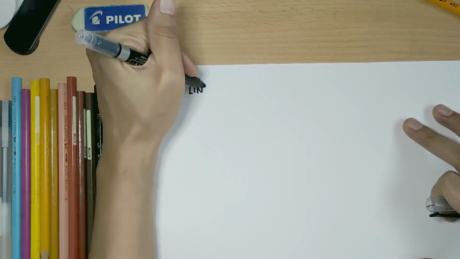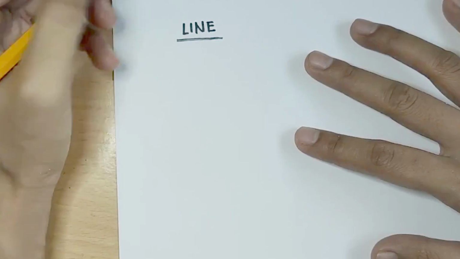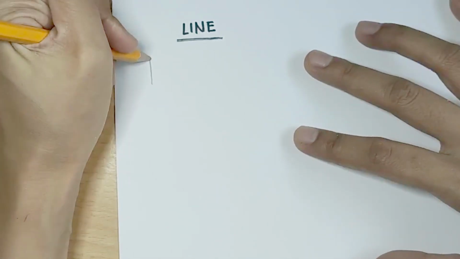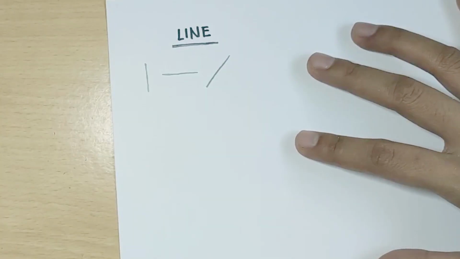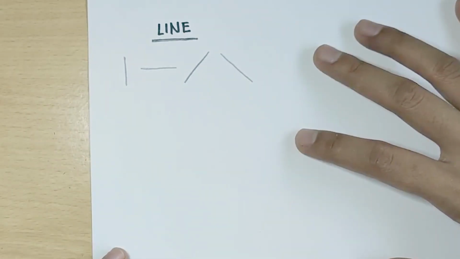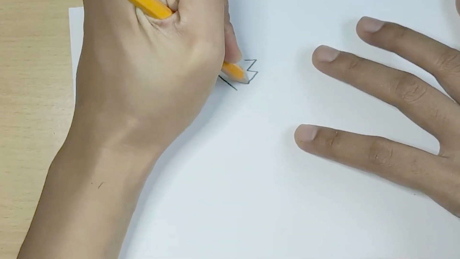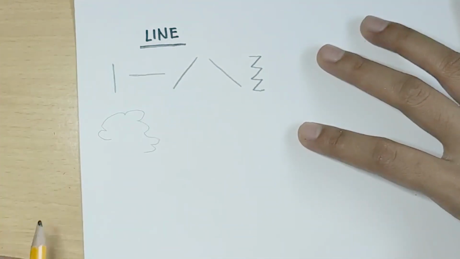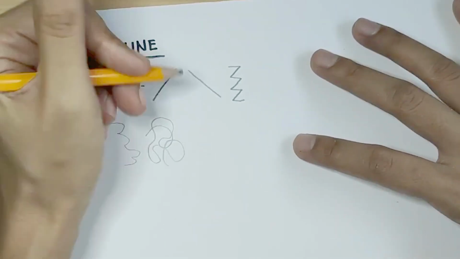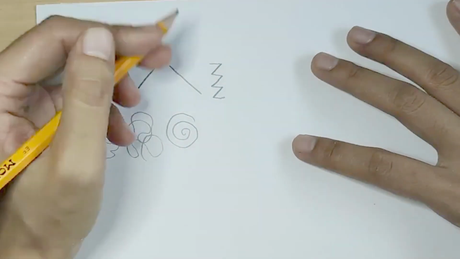First, let's do some lines. Straight lines can tell us that something is flat or simple. Zigzag lines can add interest and show something rough or sharp. Wavy lines and spiral lines can be used to depict something that's organic or free-flowing.